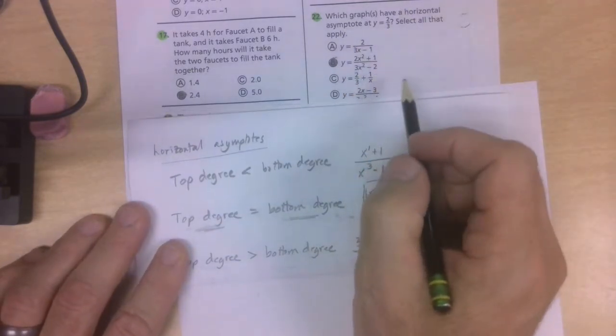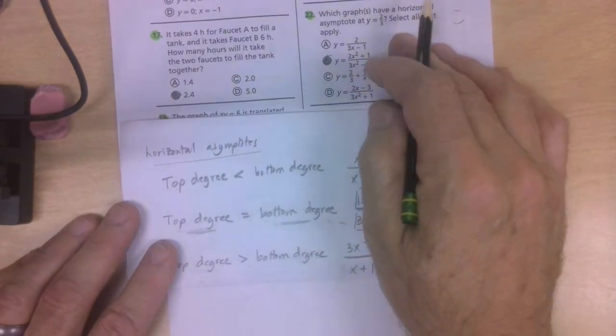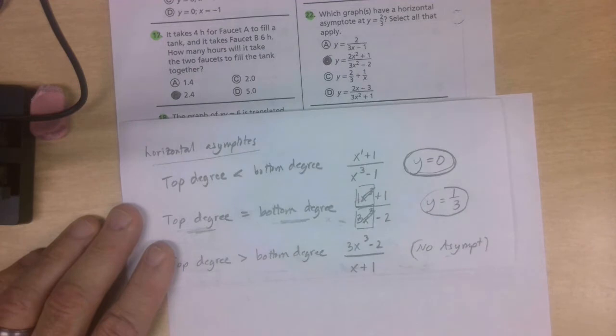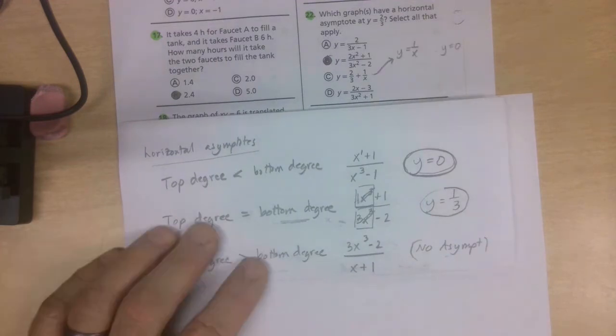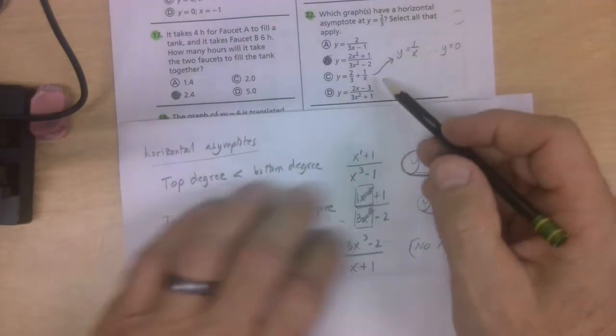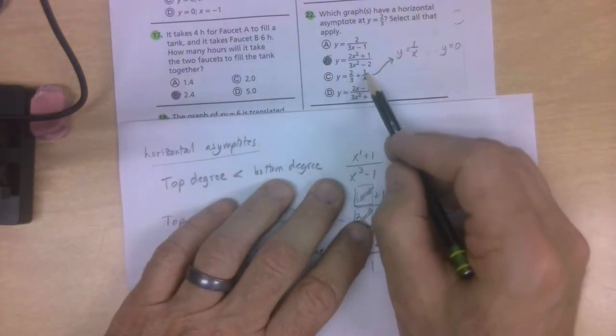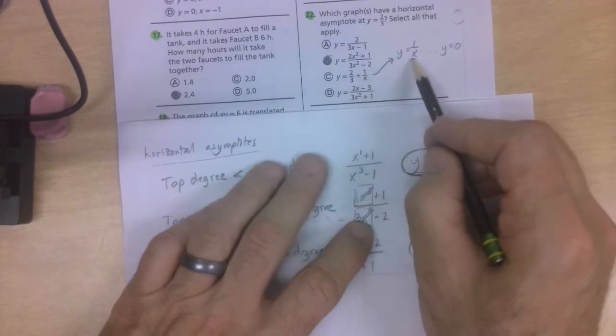All right, so I wanted to show you something about letter C. So we know that y equals, ignore the 2/3, y equals 1 over x is our parent function.